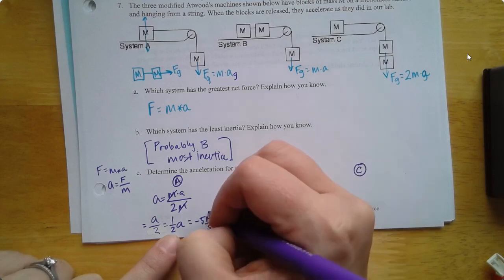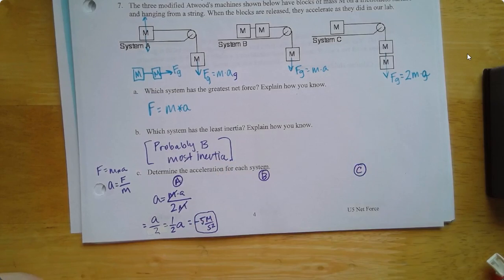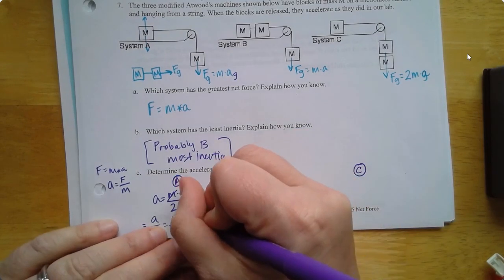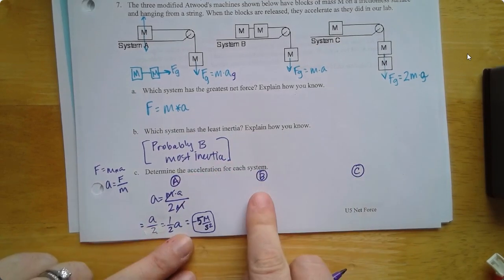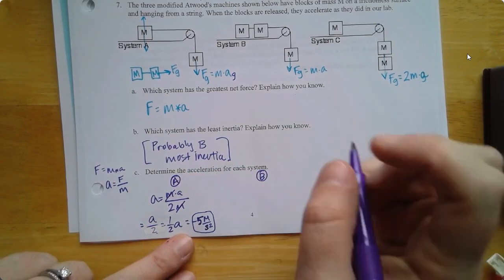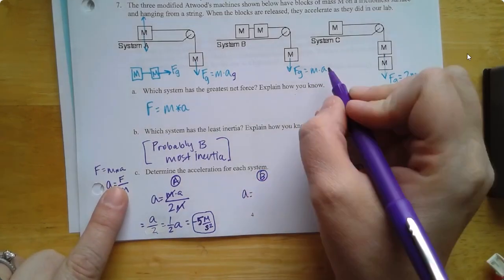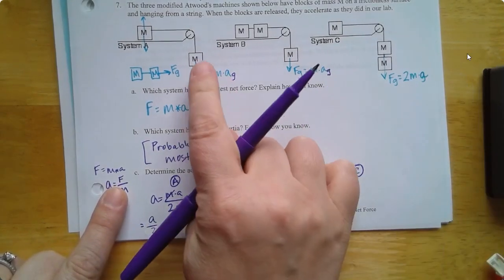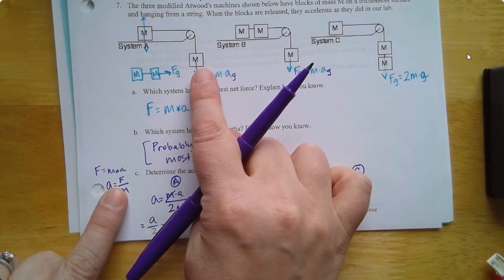So we can actually get a value for our acceleration there, even though we don't have a value for mass, because it cancels out. So for system B, we're going to do the same thing. Acceleration is equal to our force. And again, our force here is mass times acceleration due to gravity, because these guys have identical forces pulling on the masses that are sitting on the table.